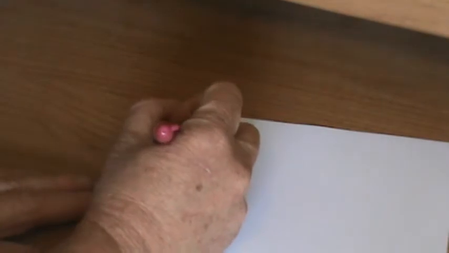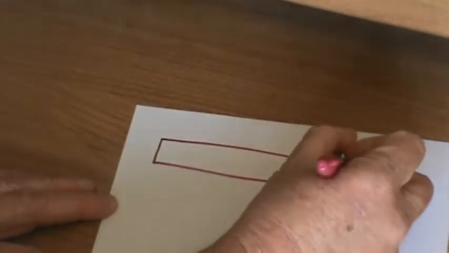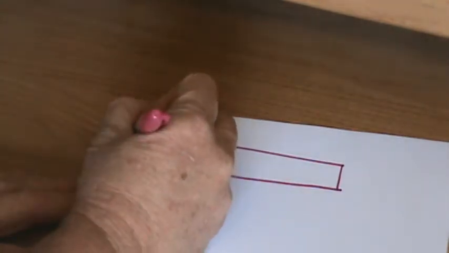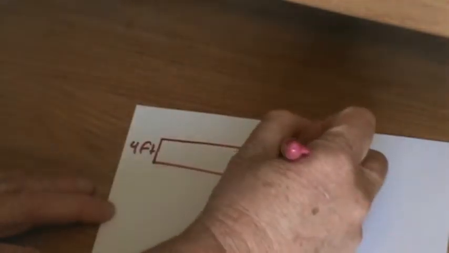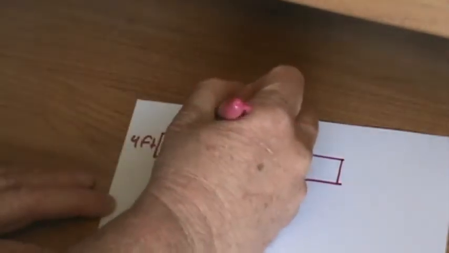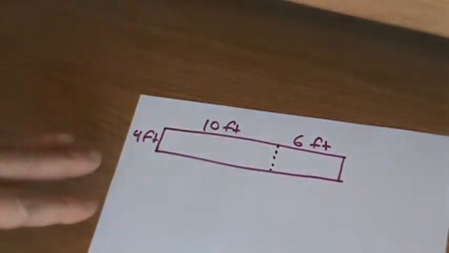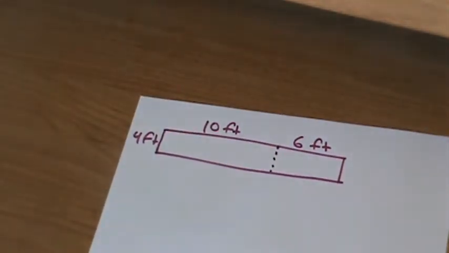All right, so let's figure this out. And this is page 98. So we have a mural. It's 4 by 16. But we're going to break this up a little bit. So we have 4 feet, and dot, dot, dot, dot, dot. So make it look like that. We're going to label this section 10 feet and this section 6 feet. That's a lot easier to tackle than 4 times 16, I think.